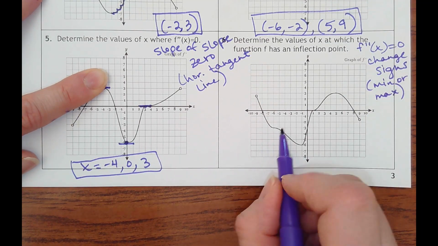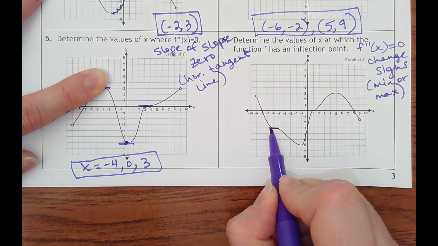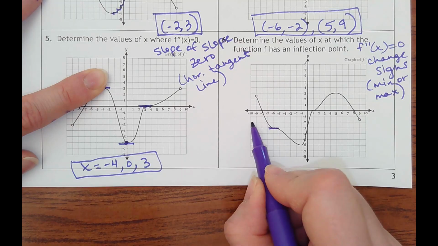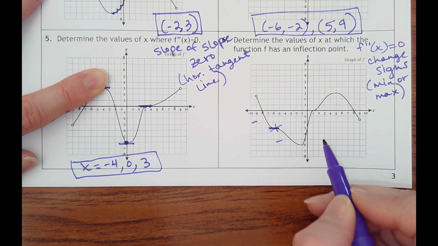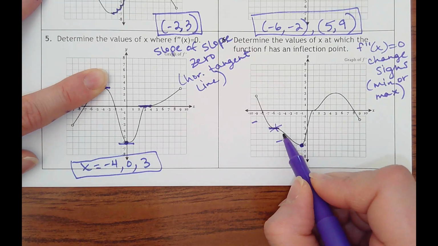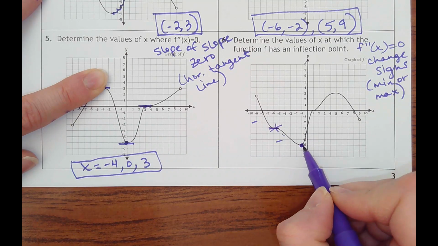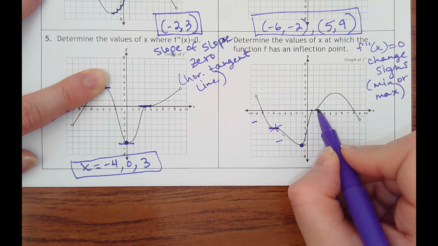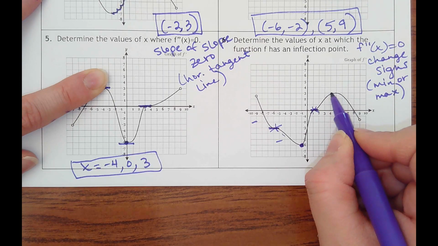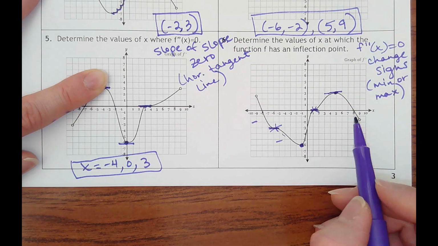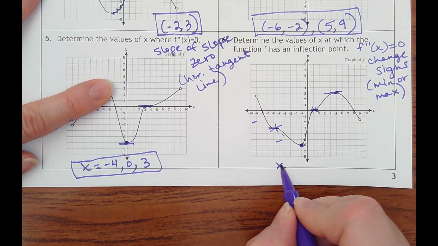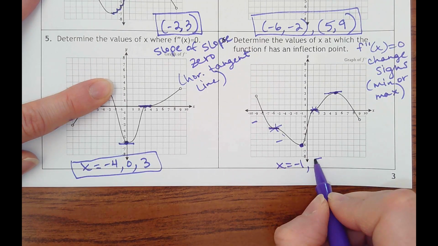So a slope of the slope being 0 would be here, but because I'm decreasing that whole time, that's not it. But here would be one of them because I'm going from negative slope to positive slope. This would not be one of them. This would be one of them. So it's just the relative mins or max. That's at x equals -1 and x equals 5.